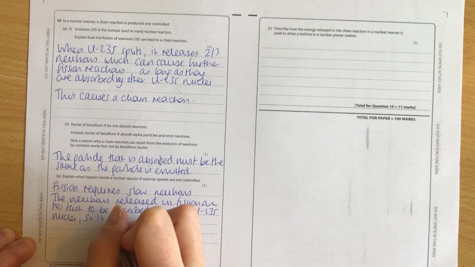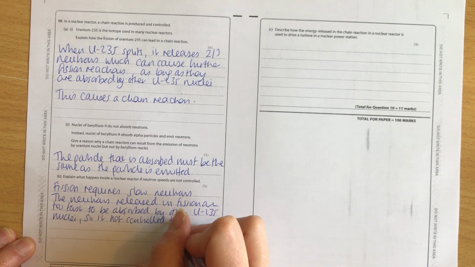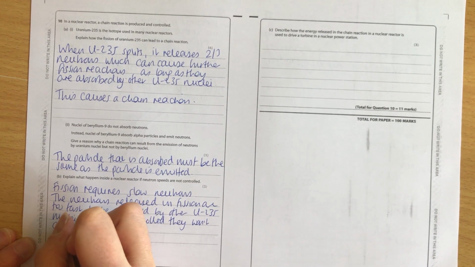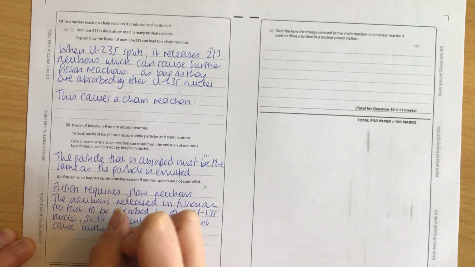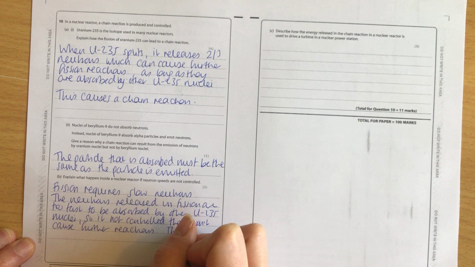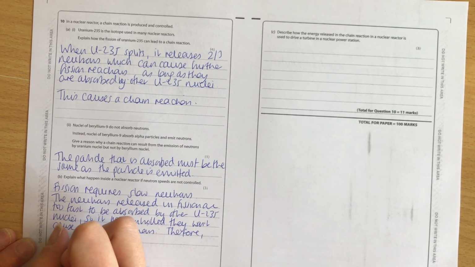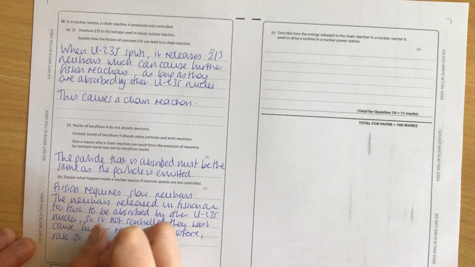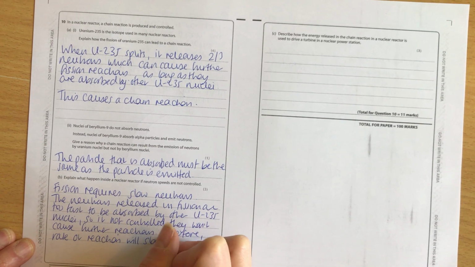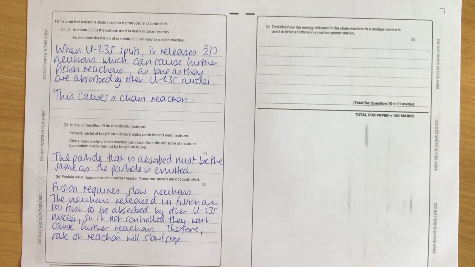So if not controlled, they won't cause further reactions. Therefore, the rate of reaction will slow or stop completely. Apologies for my quite bad handwriting.